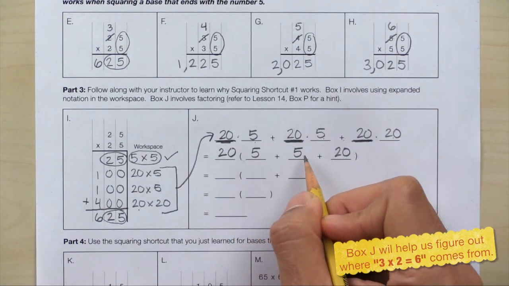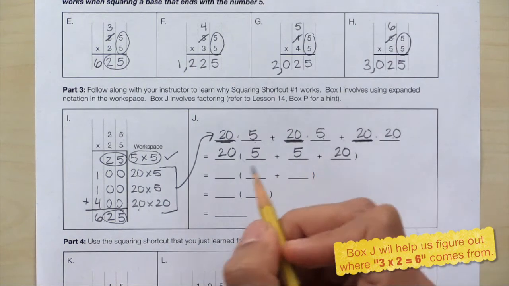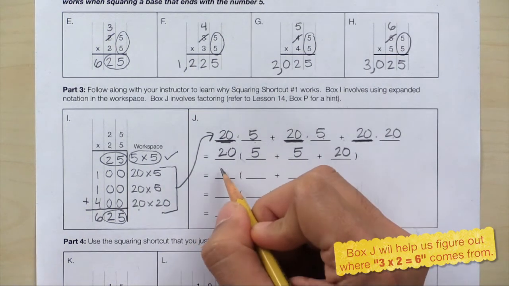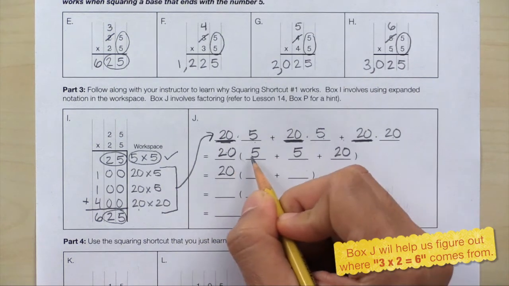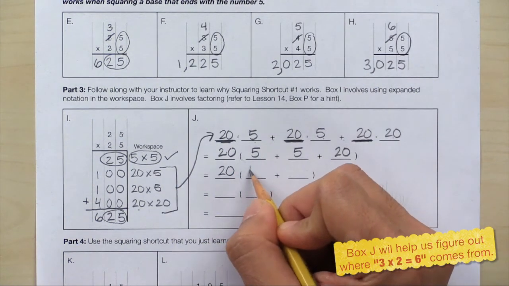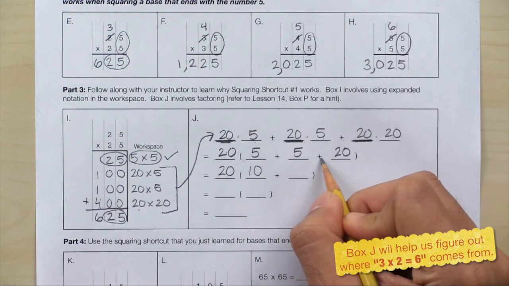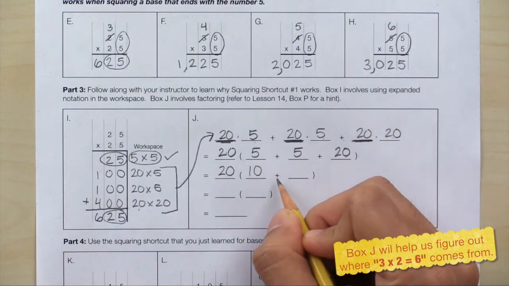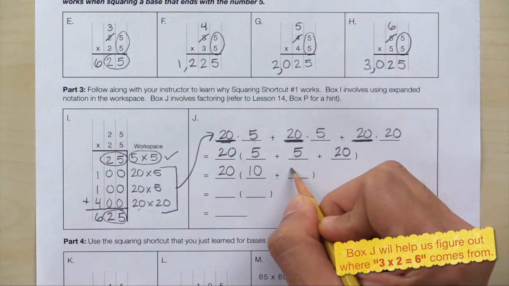Now, let's simplify 5 plus 5. Here's the 20, write it down. 5 plus 5 equals 10, write it down. Plus 20. Here's plus 20.